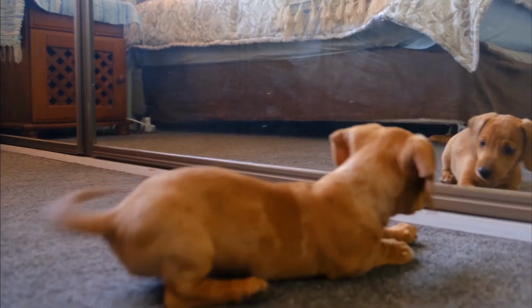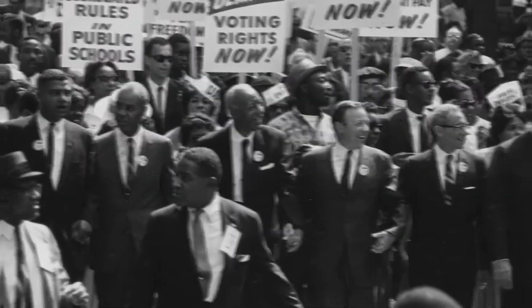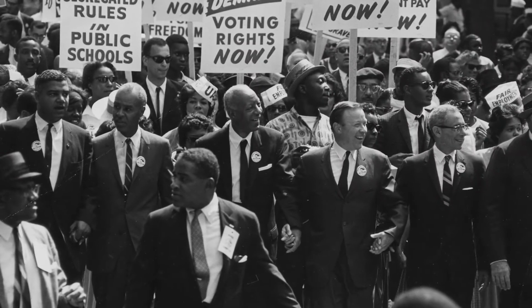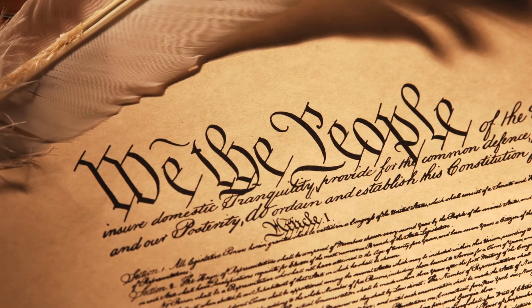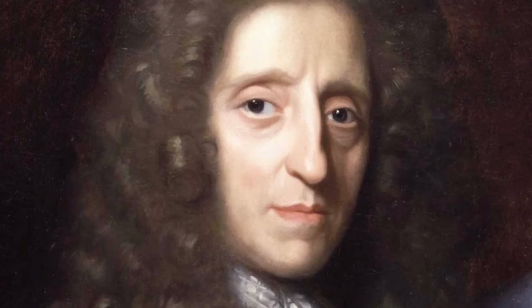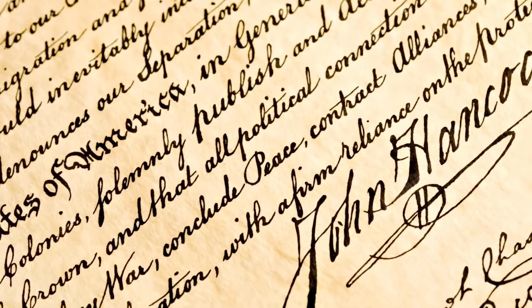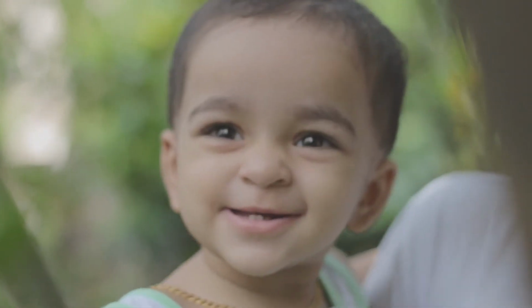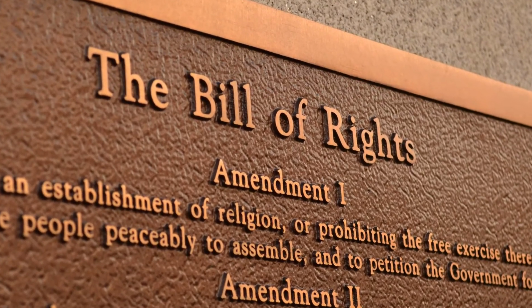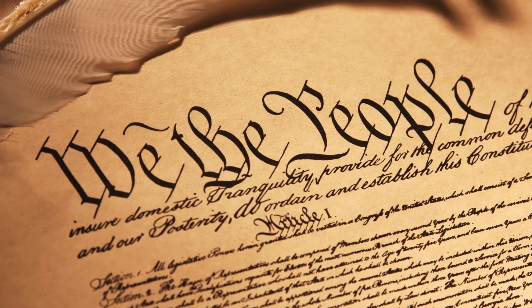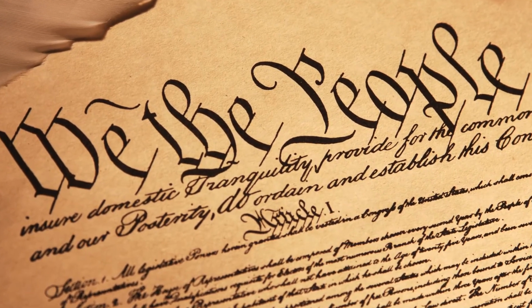Let's review. The difference between civil rights and civil liberties is that civil rights involve government action to secure rights of citizenship, whereas civil liberties involve individual freedoms that limit the power of government. According to John Locke and the Declaration of Independence, our liberties are natural. Americans' civil liberties are outlined primarily in the Bill of Rights. However, there are also specific liberties guaranteed by the Constitution itself.